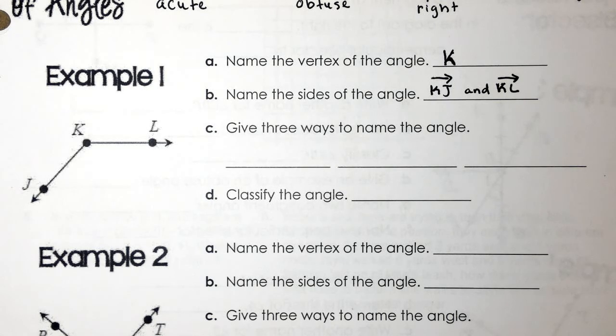Then after that, give 3 ways to name the angle. At the top, it says you can name an angle using 3 letters. And importantly, highlighted, it says the middle letter must always be represented by the vertex. And then it says you can use a single letter if there's only one angle located at the vertex. So they're giving you 3 ways. You just gotta think about how to do it. Before I give them to you, let me see if anybody can figure out the 3 ways we can name this angle.